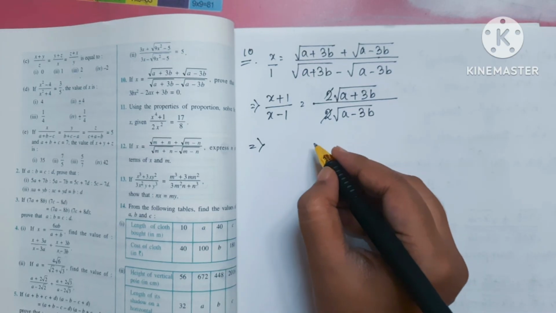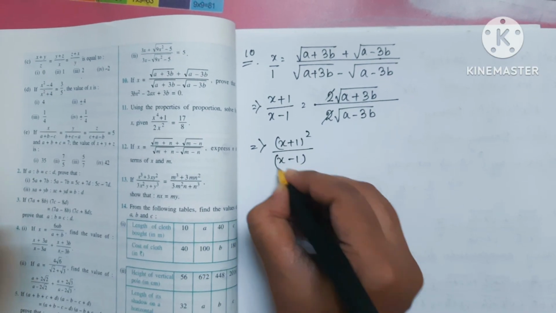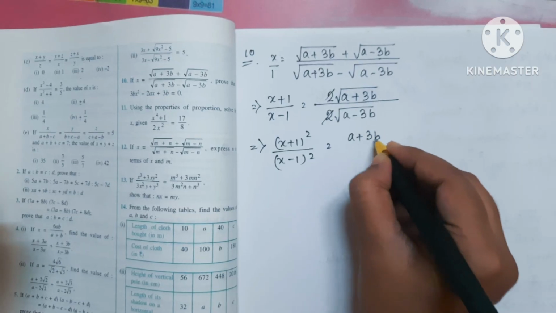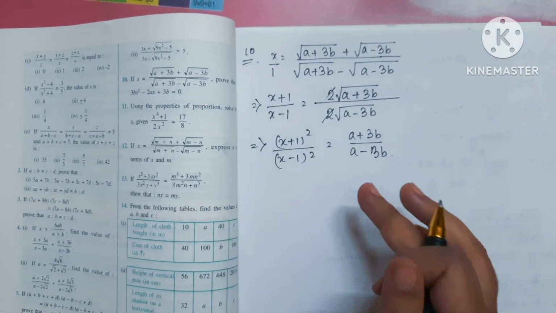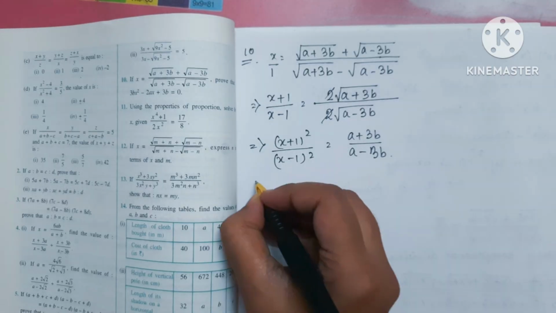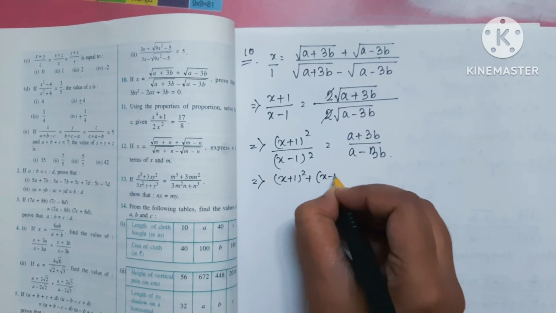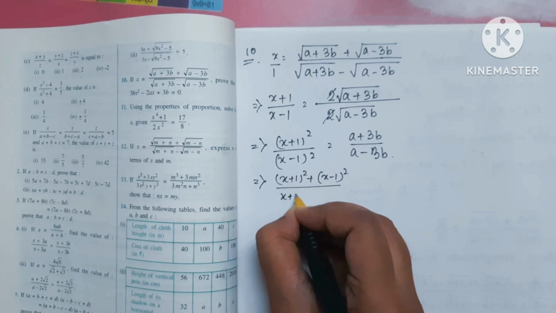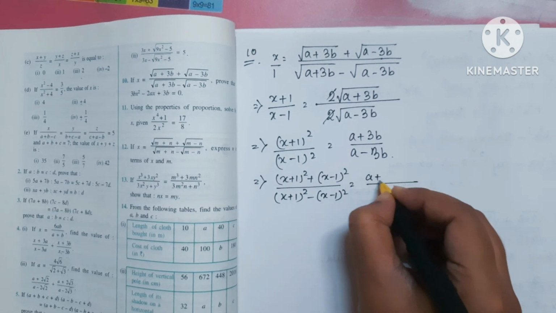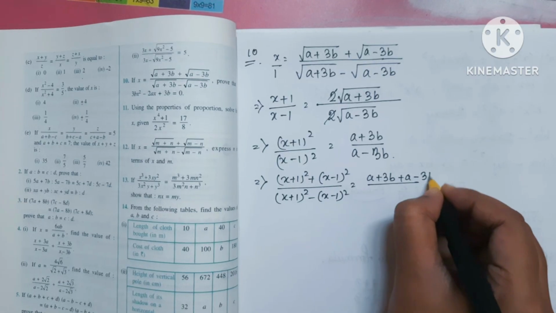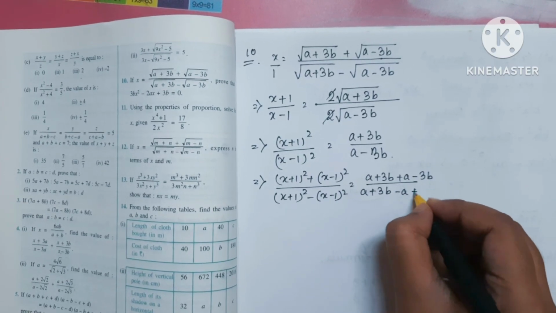Now, if you square both the terms, (x+1)² / (x−1)² is equal to (a+3b)/(a−3b). Again, if you apply the componendo dividendo formula, you will get [(x+1)² + (x−1)²] / [(x+1)² − (x−1)²] is equal to [(a+3b) + (a−3b)] / [(a+3b) − (a−3b)].